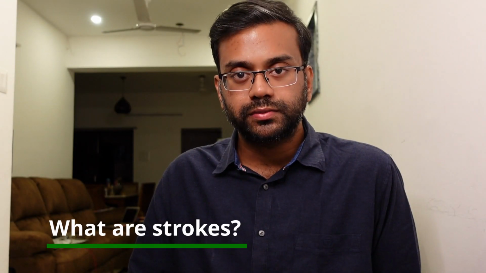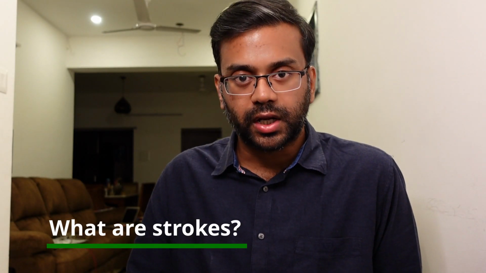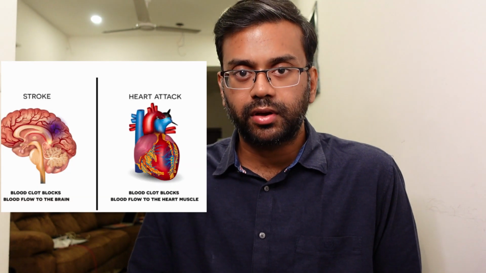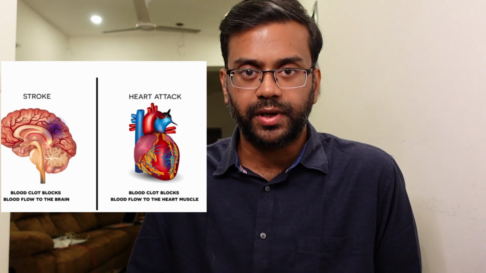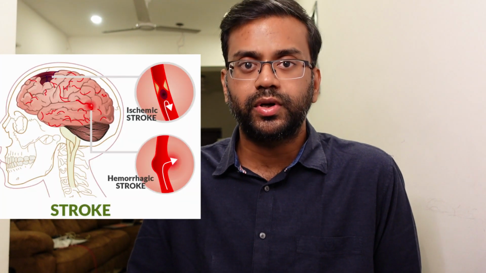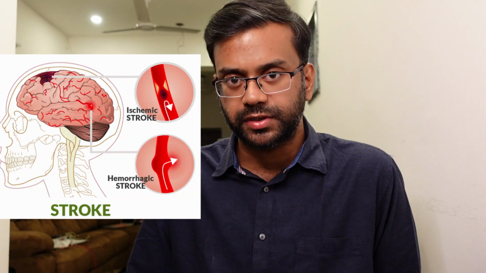So what is a stroke? We are all aware of a condition called heart attack, where there is a sudden block in the blood vessels of the heart, which leads to the heart stopping suddenly. Similarly, if this happens inside the brain, we call it a brain attack or a stroke. So there are two types of stroke. One is the ischemic stroke and the other one is the hemorrhagic stroke.